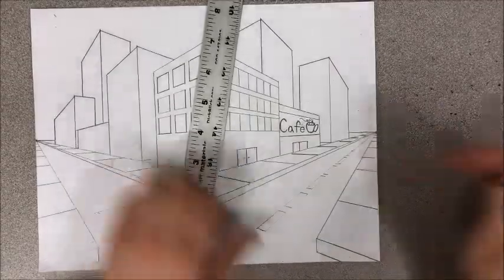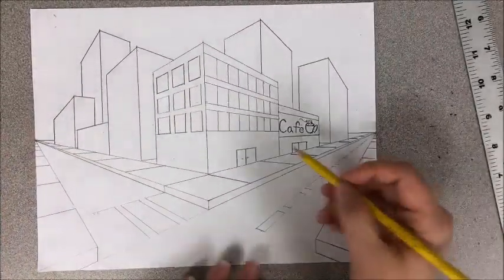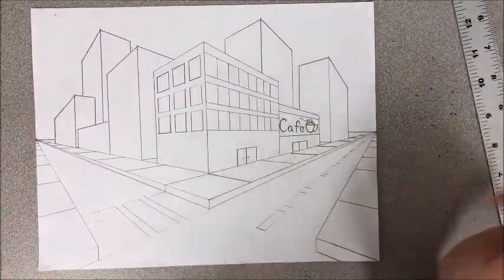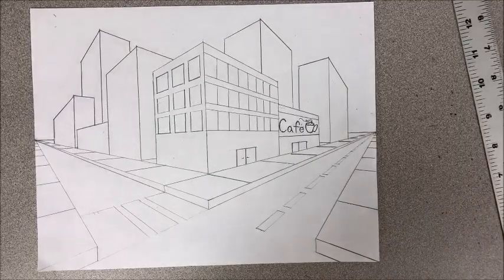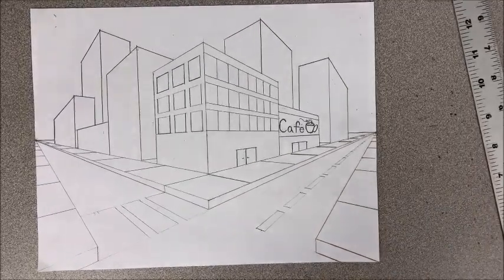There we go. My doors aren't even, but that's okay. And I could decide maybe I want like a big window over here, but you can just add on what you want. All right, there you go. That's how you do windows and doors.